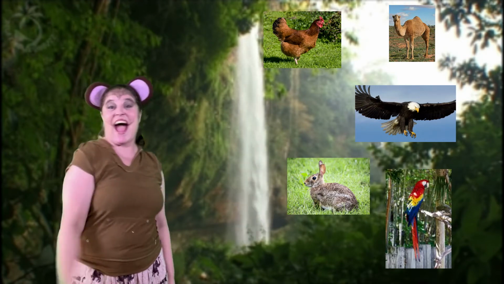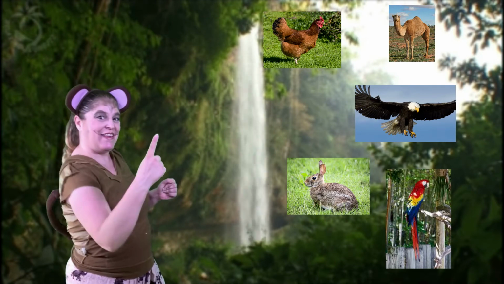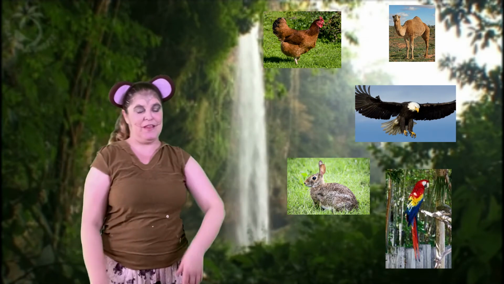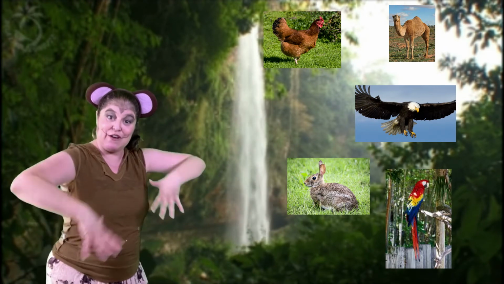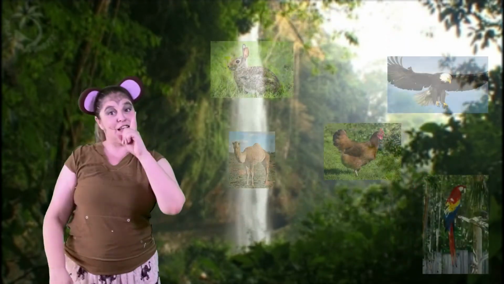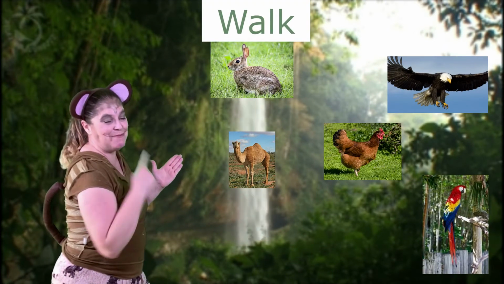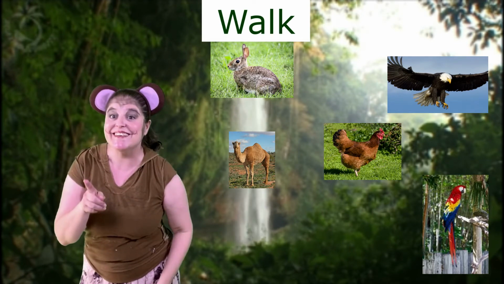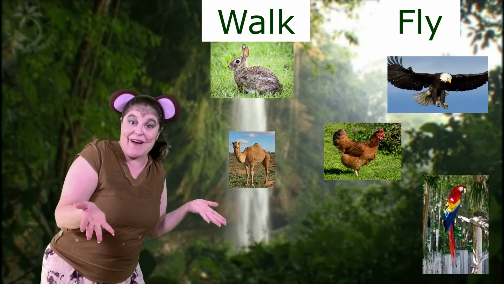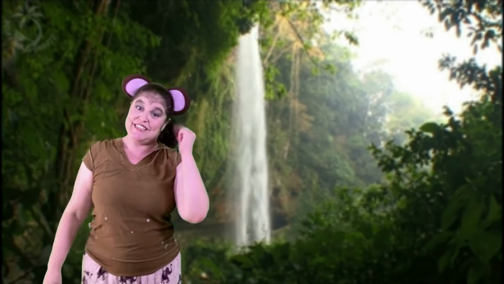Fabulous! I actually thought of 3 different ways to sort these animals. The first way is how they move. 3 of these animals fly, and 2 of them walk. So, I put the rabbit and the camel in one group, and I put the parrot, the eagle, and the chicken in another group. Did you do it that way? If you didn't, don't worry. There's lots of different ways to sort these animals.